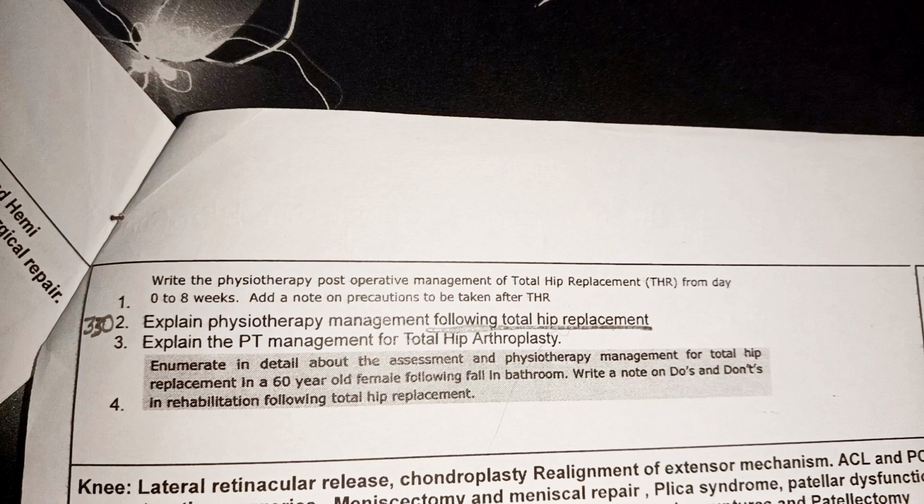In this, the important questions are: the first one, write the physiotherapy postoperative management of THR from day 0 to 8 weeks and add a note on precautions to be taken after THR. Second and third question is same, that is PT management following THR. Fourth one, enumerate in detail about the assessment and PT management for THR in a 60-year-old female following fall in bathroom. Write a note on do's and don'ts in rehabilitation following the total hip replacement.